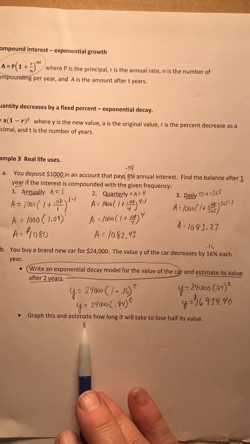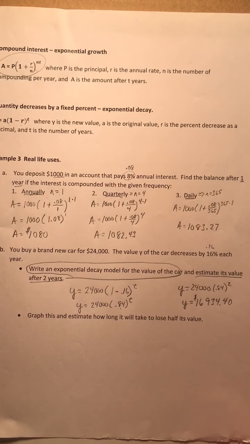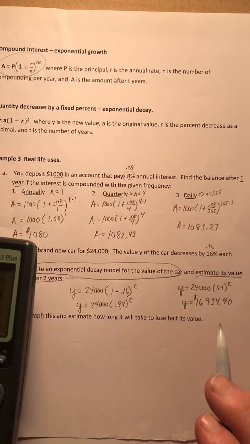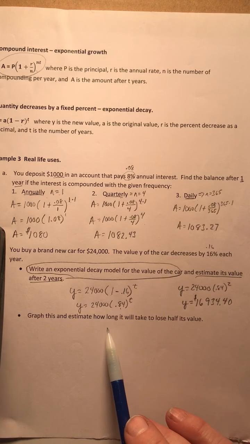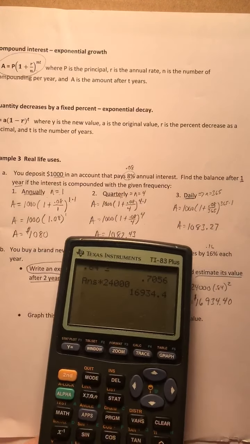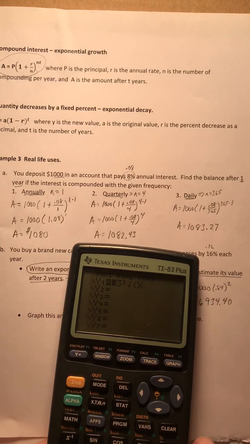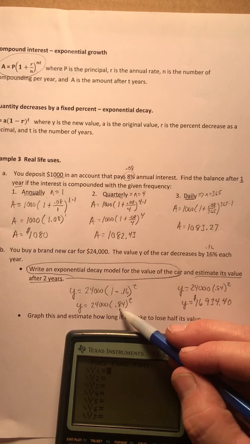Now it says graph this and estimate how long it will take to lose half its value. I'm not going to make you graph it, but what I am going to have you do is actually put it in the graphing calculator. You put this formula in the graphing calculator and you find this answer out. So the way we do it is this. I'll clear that out. Go to Y equals. Clear that out. All right, and we're just going to put in this formula that we have.